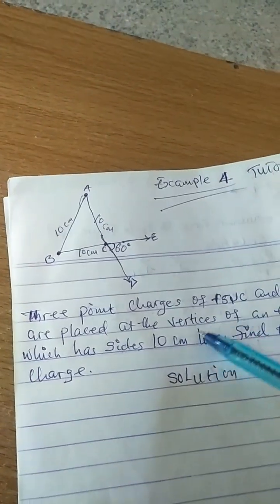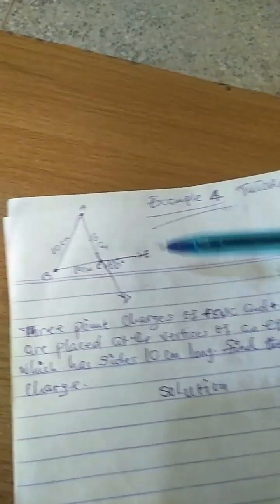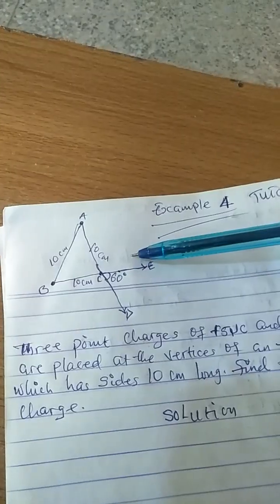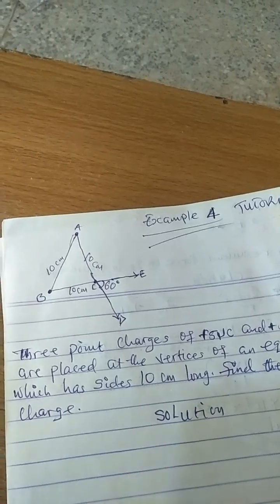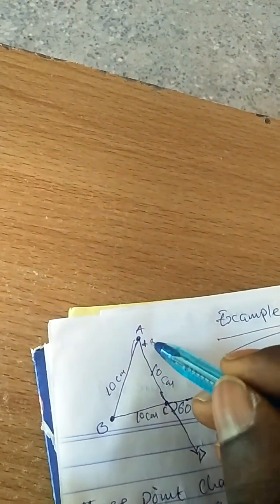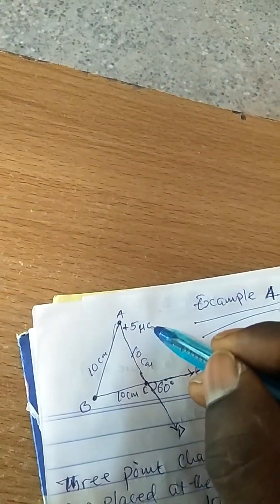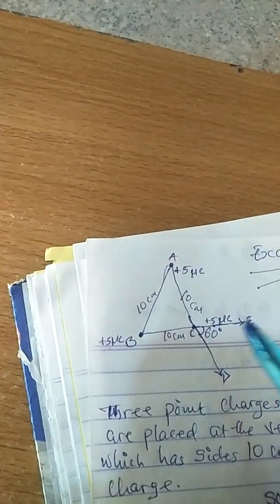Now we are going to consider the plus 5 microcoulomb charge placed at the corner, and we are still going to have plus 5 something like this, and still plus 5. Now these things are the charges.